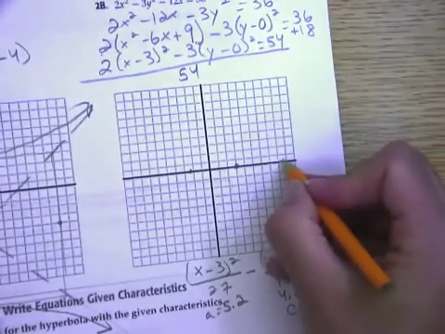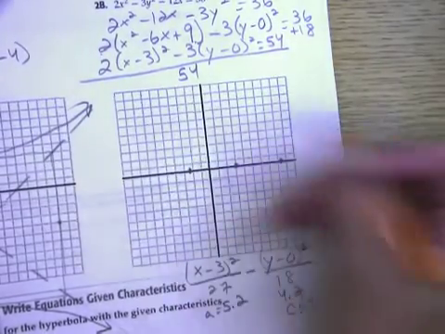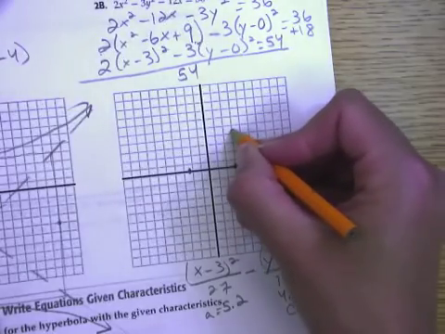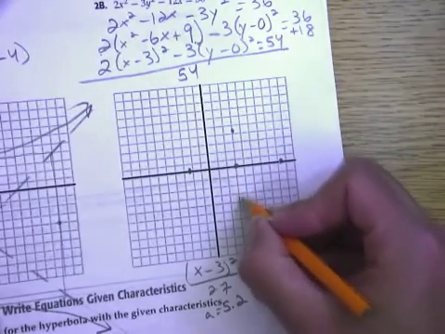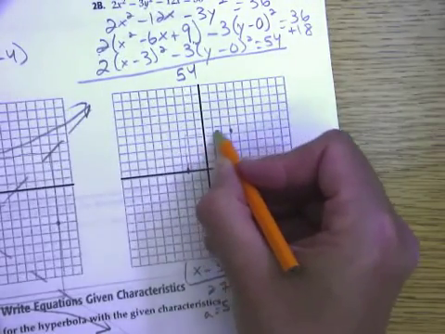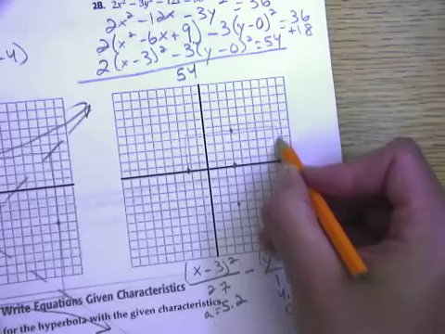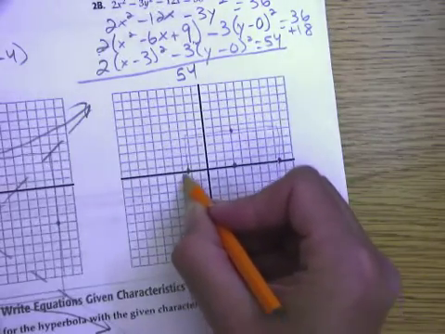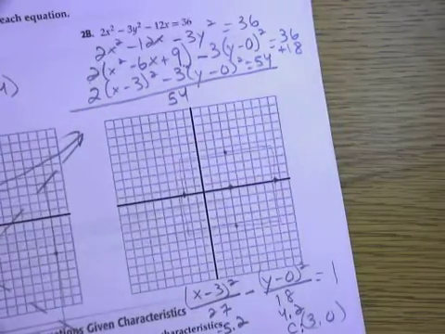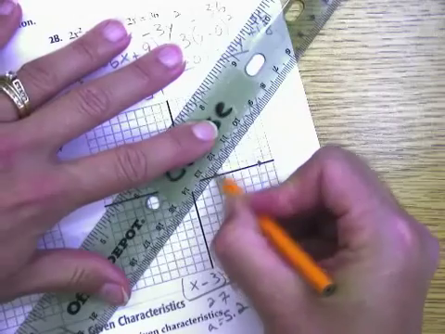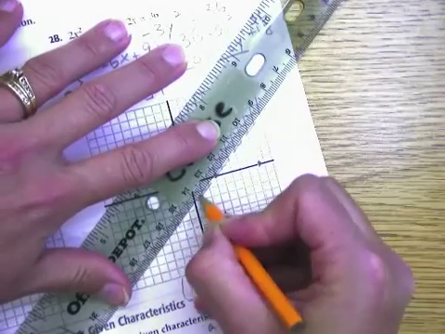So 3, 0, going to the left and right, 5.2 spaces to find my vertices. 1, 2, 3, 4, 5.2. And then up and down 4.2, 1, 2, 3, 4.2. Make my little rectangle.